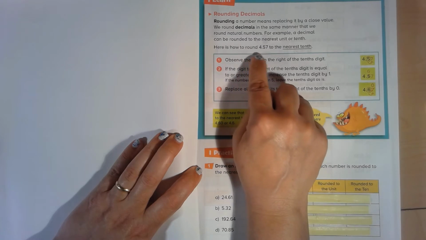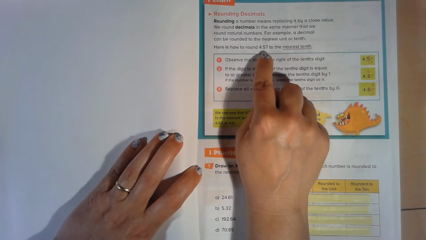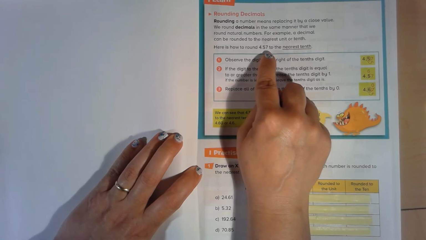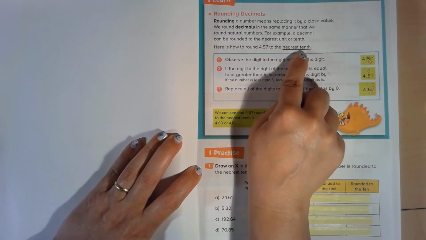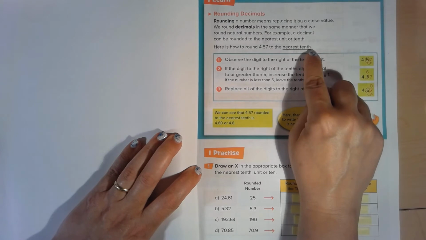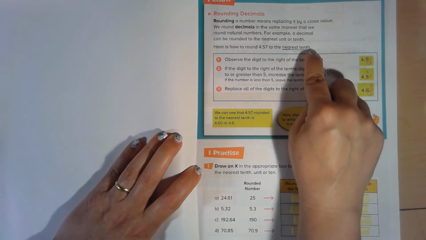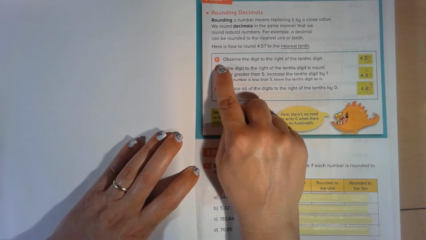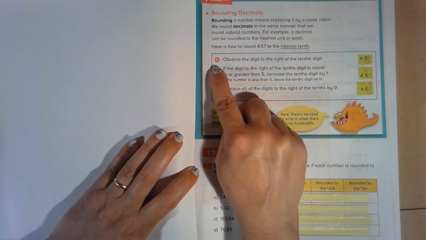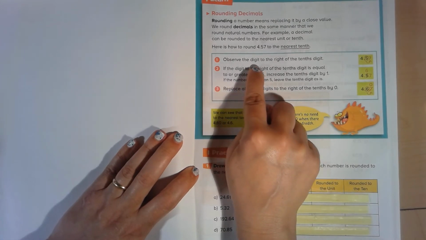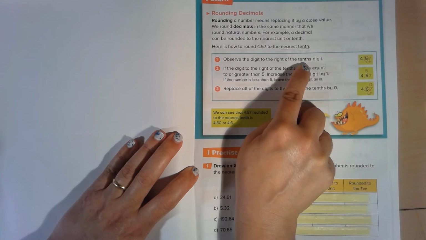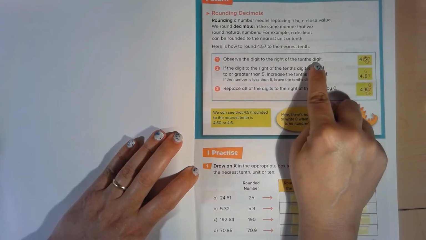Here is how to round 4.57, or 4 and 57/100ths, to the nearest tenth. So notice that TH, tenth position. Step number 1. Observe the digit to the right of the tenths digit.